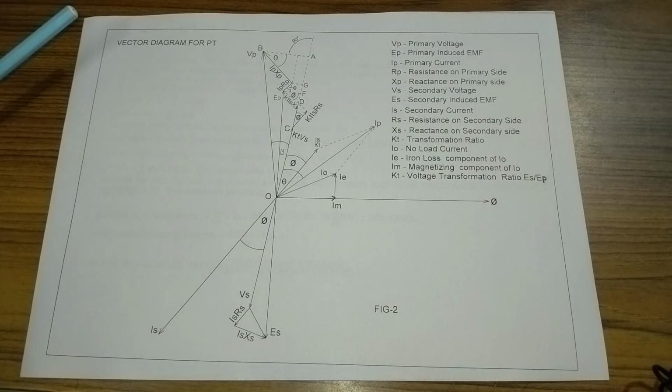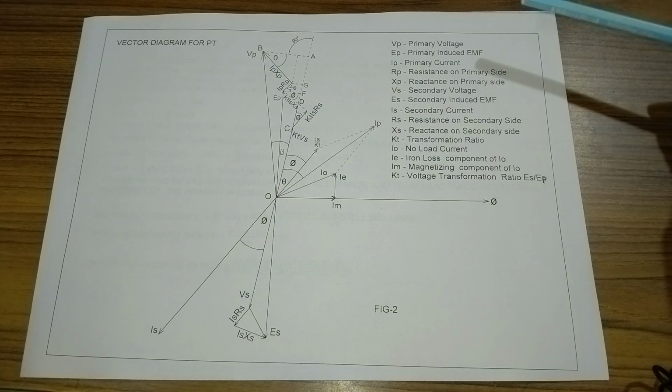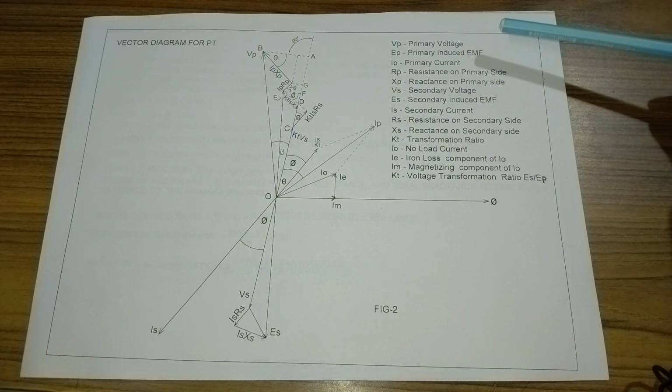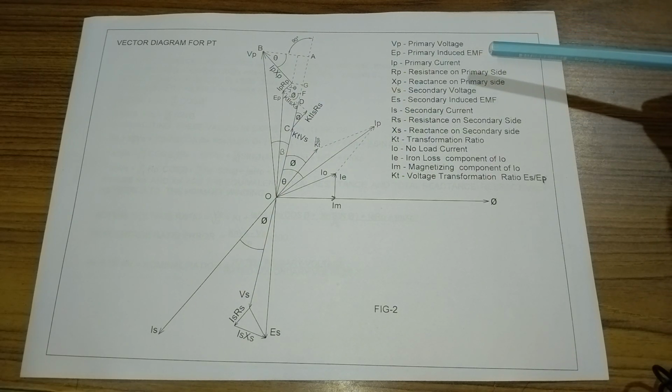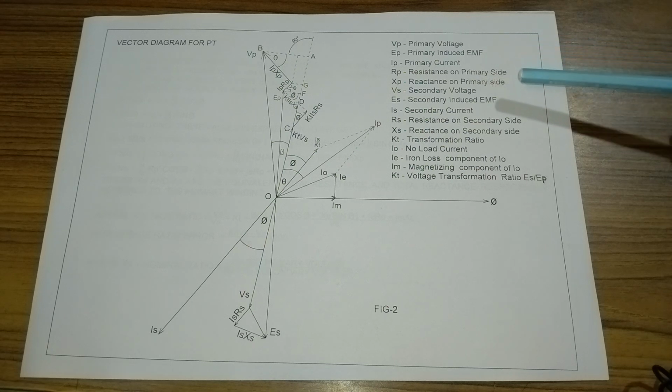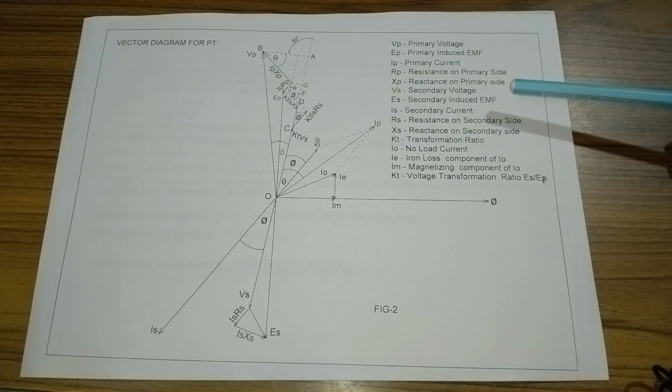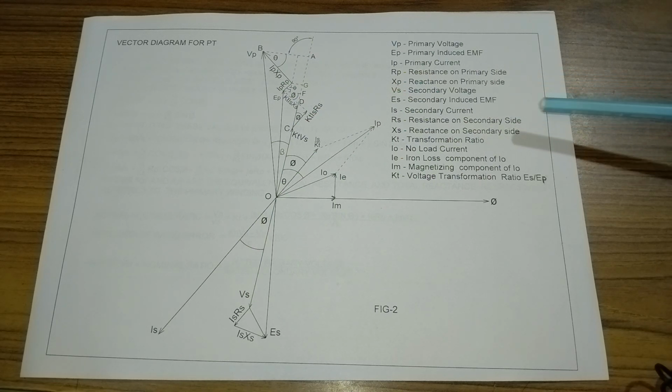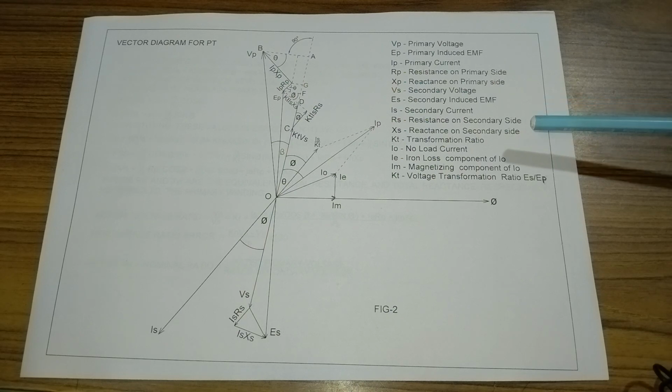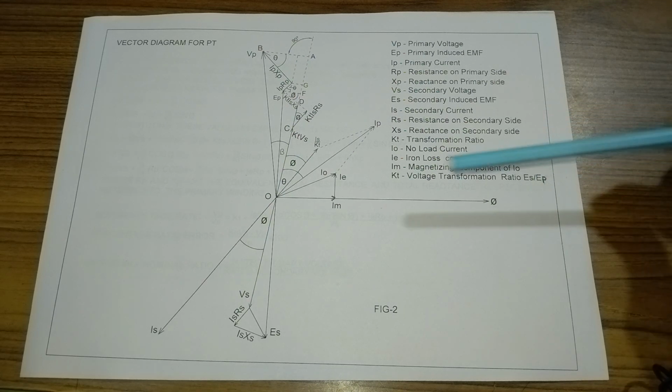Here is the vector diagram for PT. VP primary voltage, EP primary induced EMF, IP primary current, RP resistance on primary side, XP reactance on primary side, VS secondary voltage, ES secondary induced EMF, IS secondary current, RS resistance on secondary side, XS reactance on secondary side, KT transformation ratio, voltage transformation ratio, ES by EP.